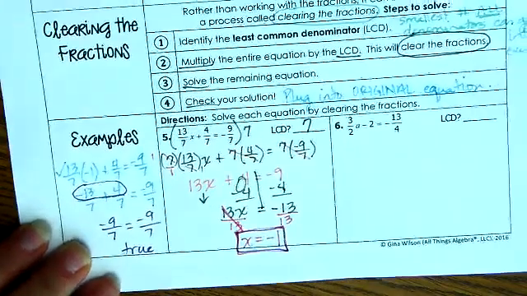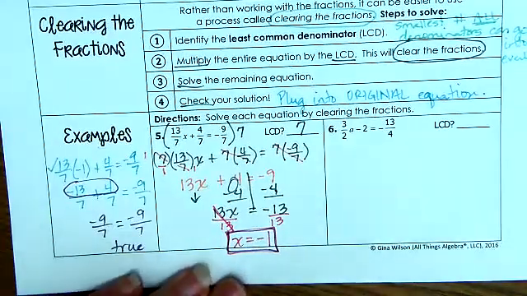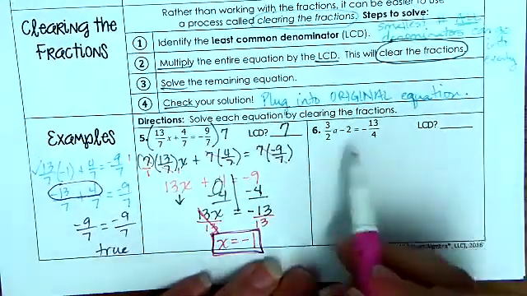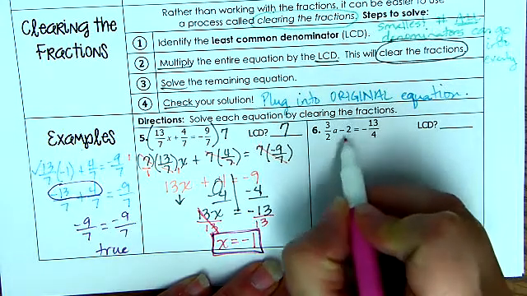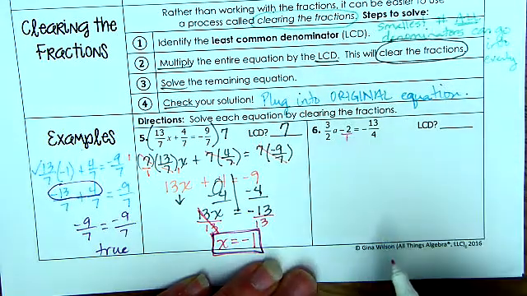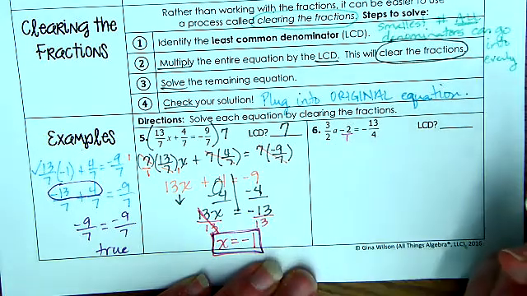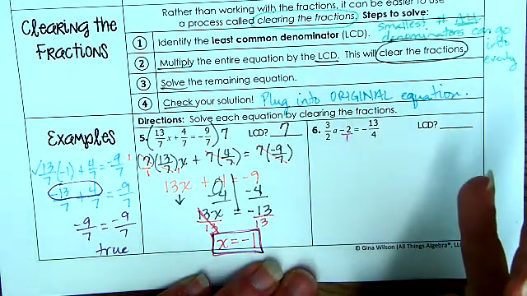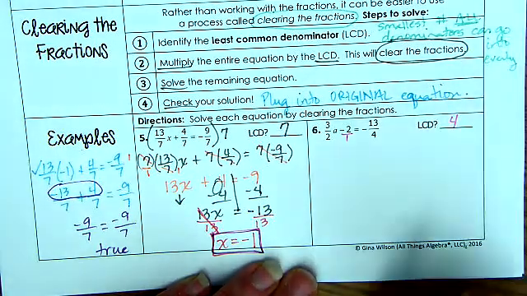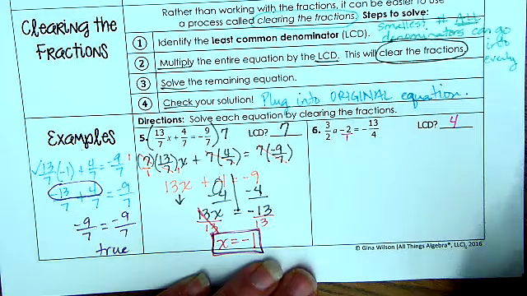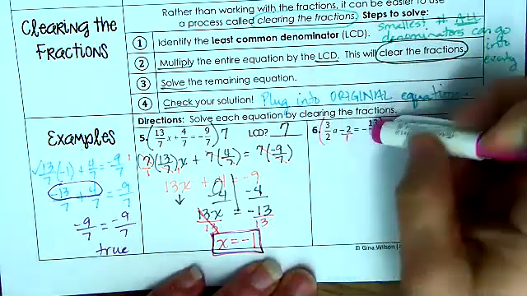Okay, next problem. We'll work a little bit quicker through these now. Okay, number 6. I need the least common denominator. Well, this number doesn't have a denominator, but remember, it's understood to be a 1. So I've got 2, 1, and 4. What's the smallest number all three can go into? The smallest number is 4, because 2 goes into 4, 4 goes into 4, and 1 goes into 4. So now I'm multiplying everything times, not 2, times 4.